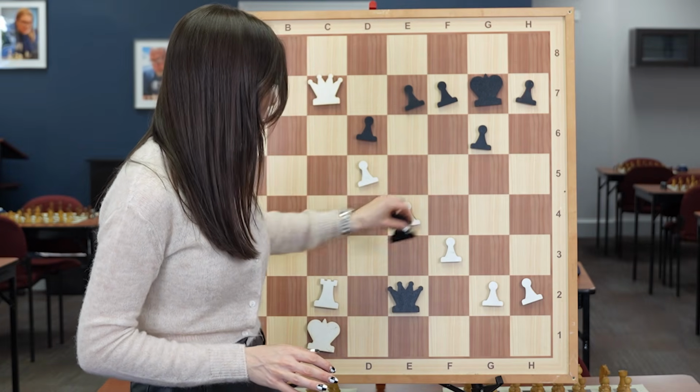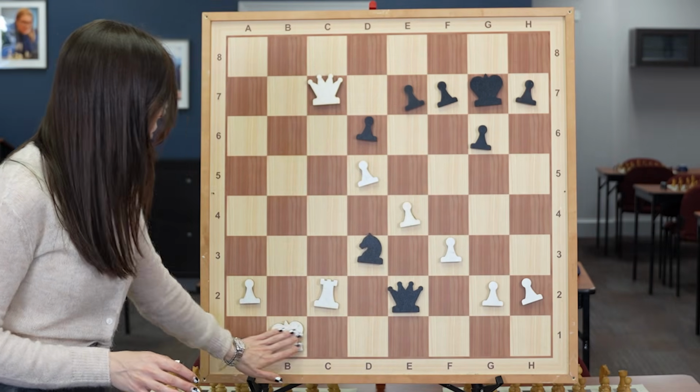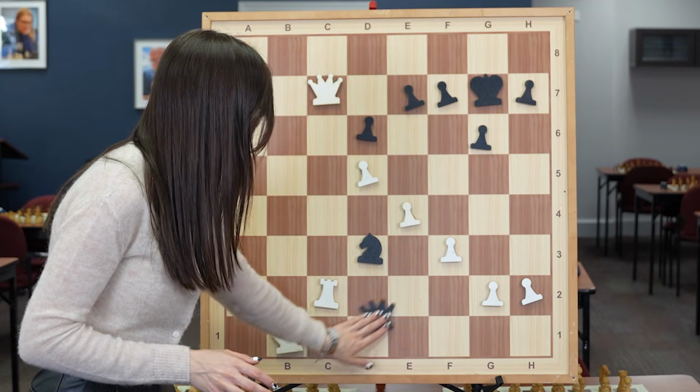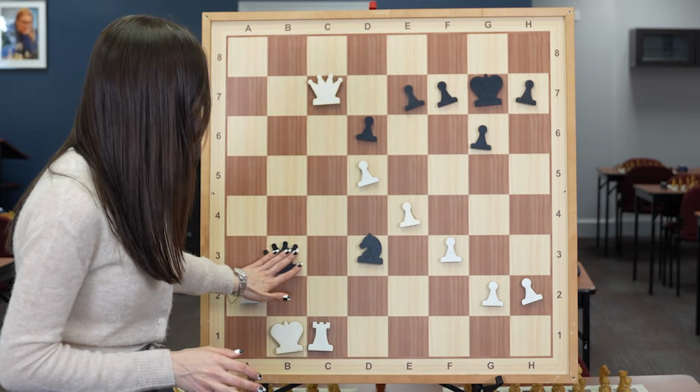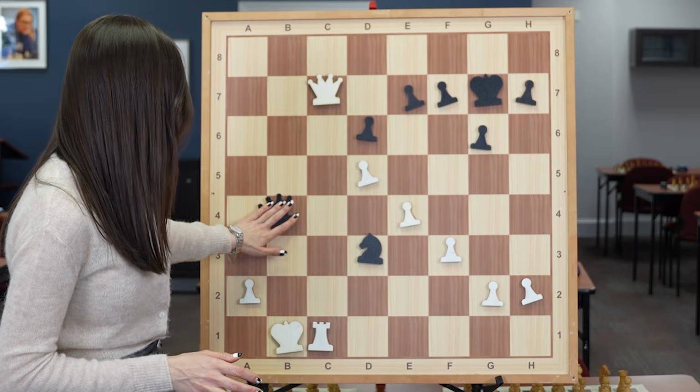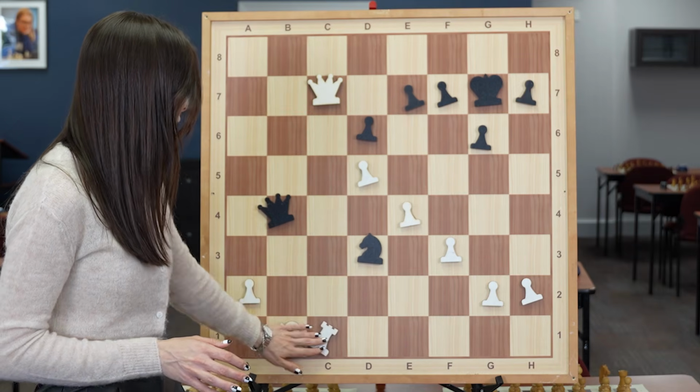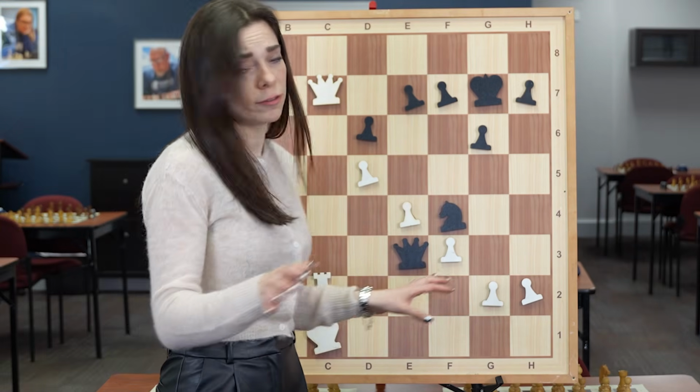Let's start with knight d3. Knight d3 check, only move king b1. Now we have, let's say, queen d1 or queen e1. And on both checks, the rook is going to defend. And then queen b3 doesn't work. Queen b4 maybe works, but the king goes out. I'm not sure. That sounds interesting, but I haven't found anything yet.